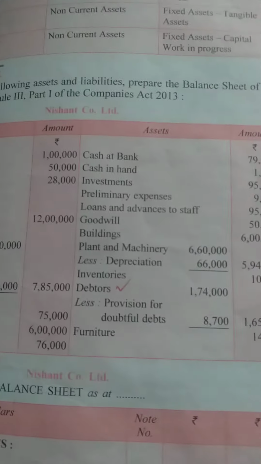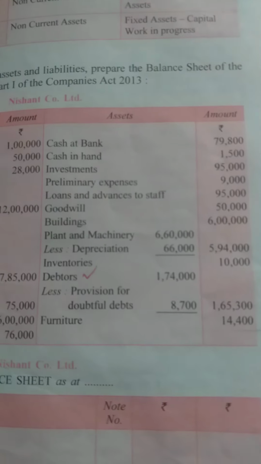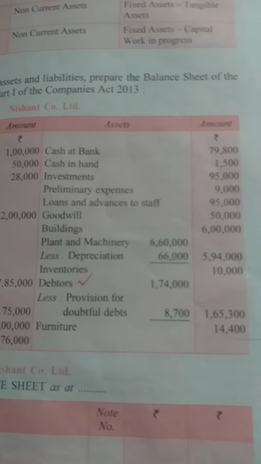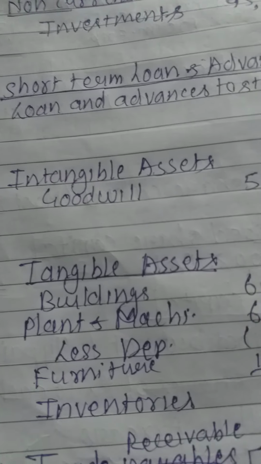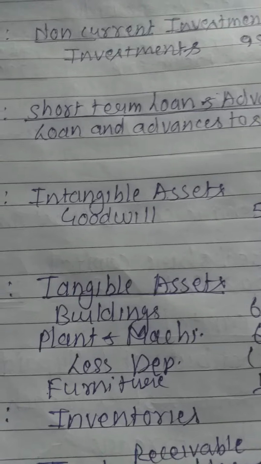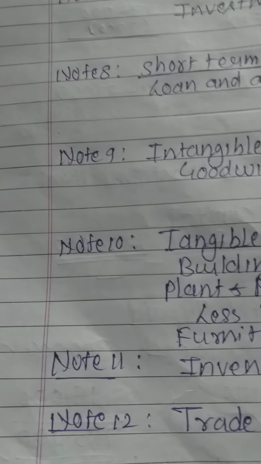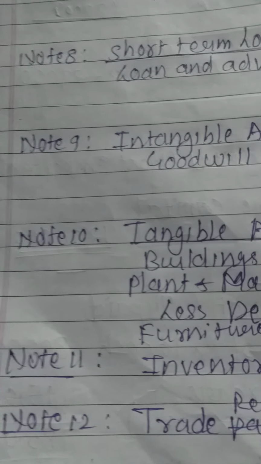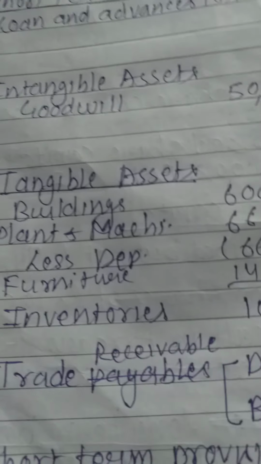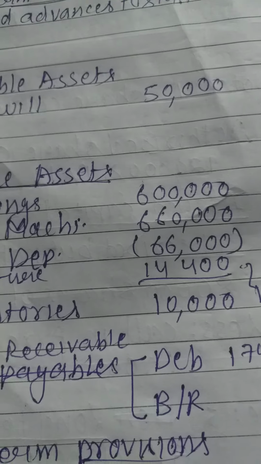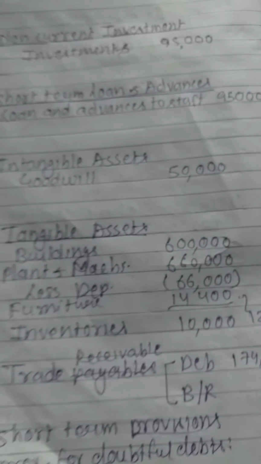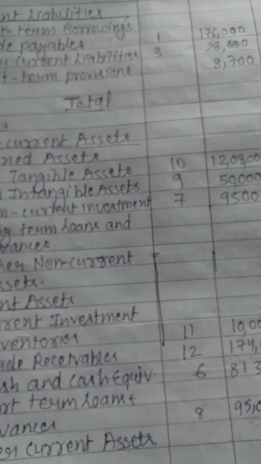The last one is furniture. Now furniture, what is the amount given? 14,400. Furniture is a part of tangible assets because we are able to see it. So under tangible assets, we have already prepared this note. Note 10 tangible assets, we have to write furniture. How much? 14,400. Now how to put all of these in your balance sheet?